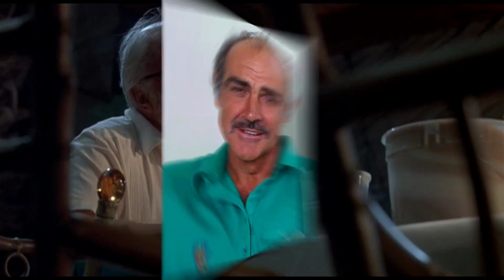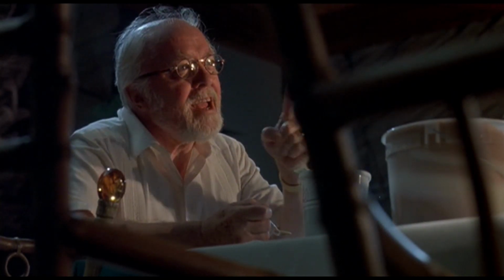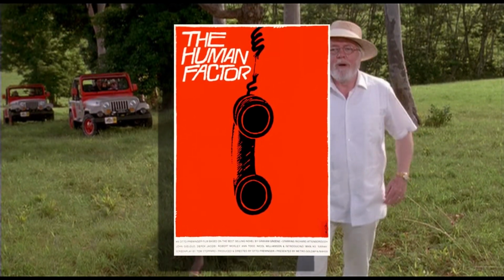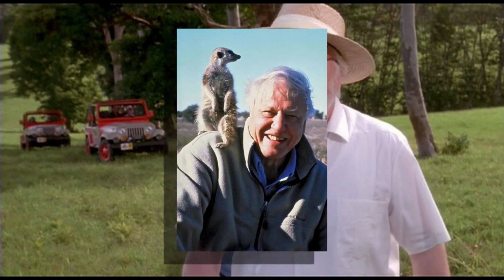As for the pivotal John Hammond, creator of the titular park, Spielberg wanted somebody a little larger than life, and Sean Connery was considered before the role went to Lord Richard Attenborough, a veteran actor and director who hadn't actually appeared in a feature film since 1979's The Human Factor, and who happens to be the older brother of noted naturalist David Attenborough.